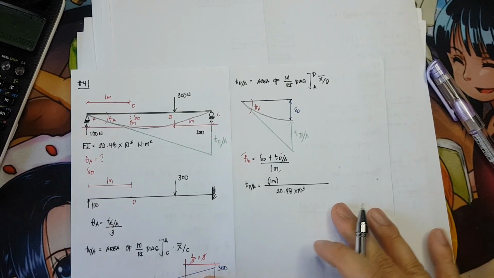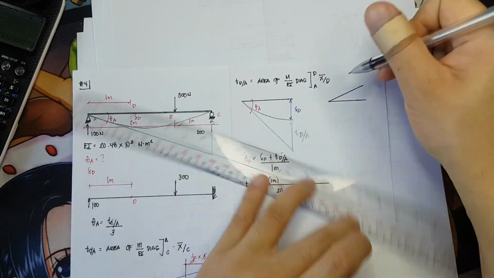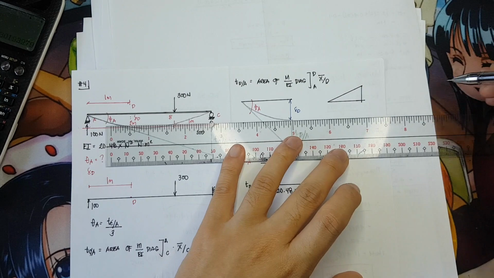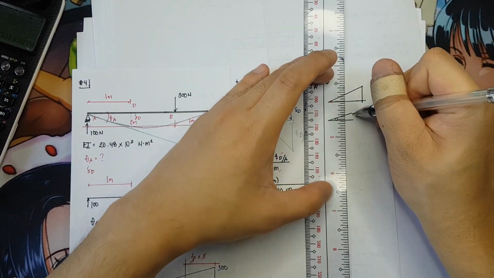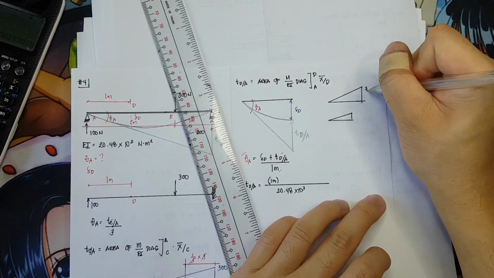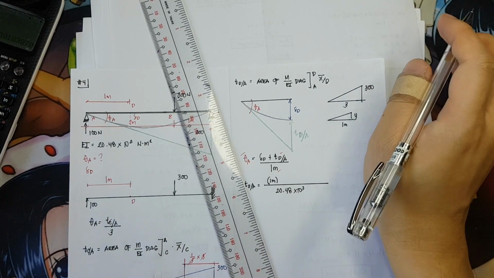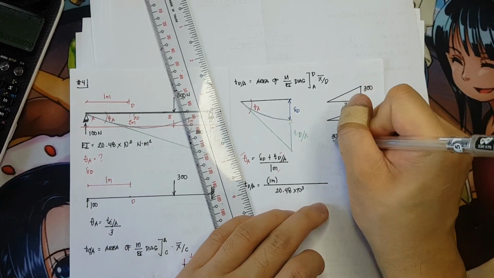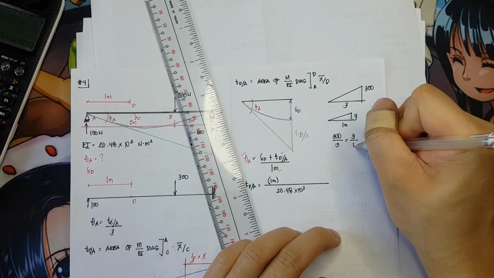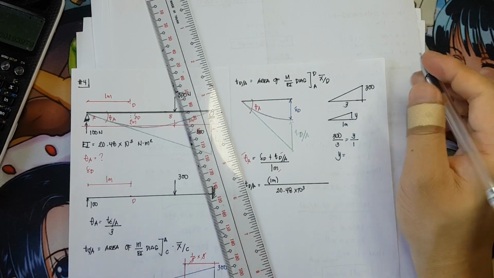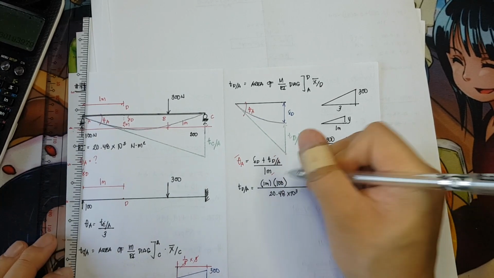So 300 is to 3, y is to 1 meter. So actually by observation kaya nang malaman yan. Y is by inspection, y is equivalent to 100. So we have here 100.